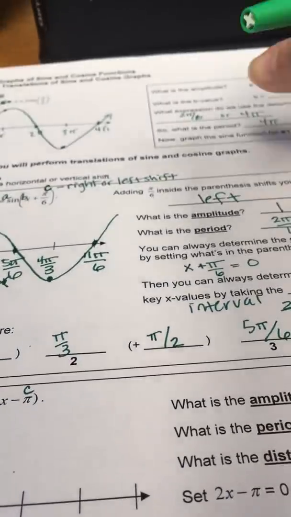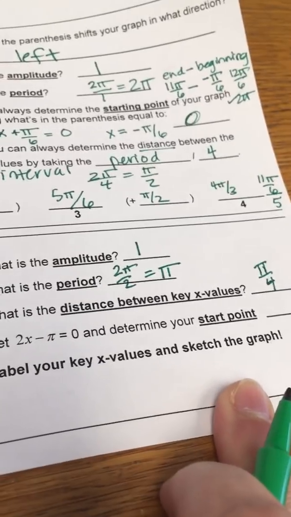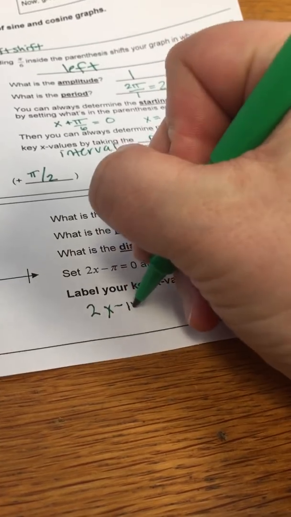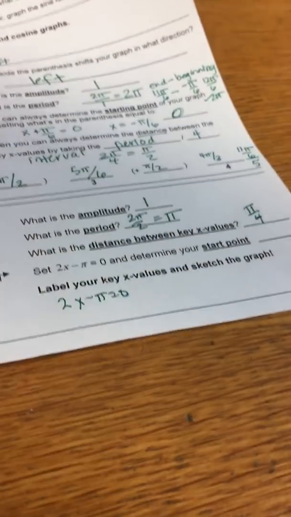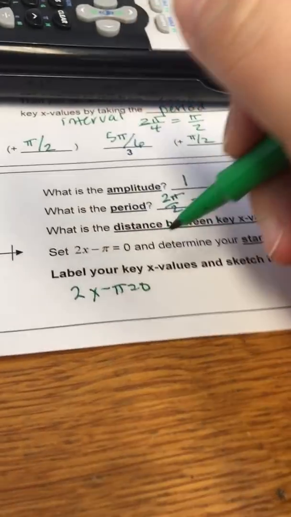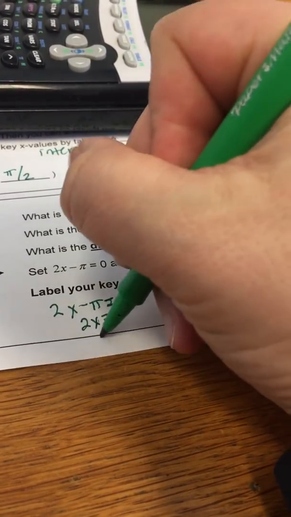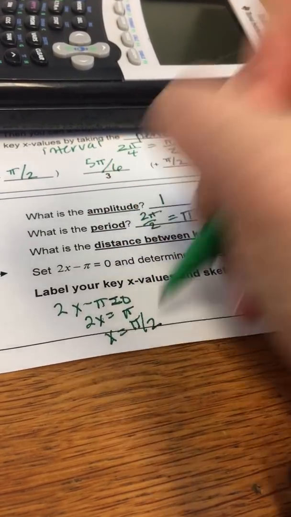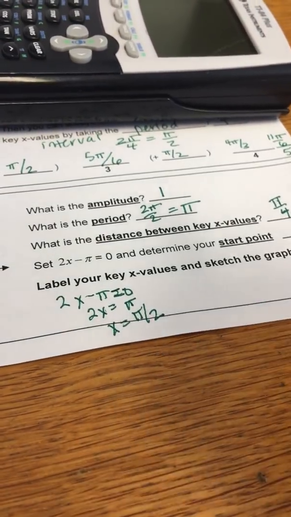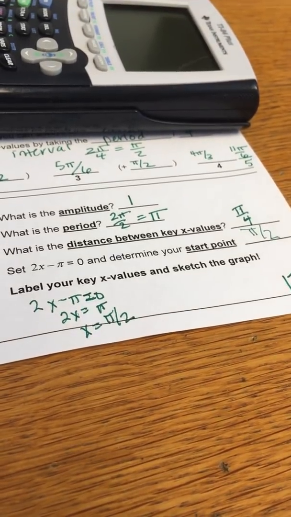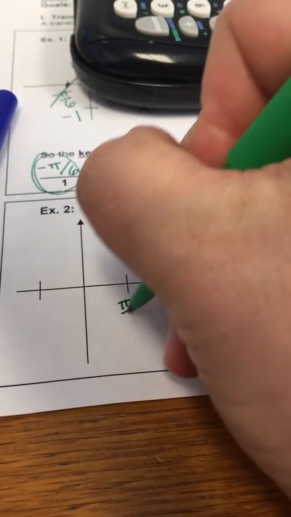All right, again, set the parentheses equal to 0, and you'll get your start value, determining where you start. So 2x minus pi is equal to 0. Okay, so 2x is equal to pi. X is equal to pi over 2. So this time, our graph actually starts to the right of the origin. Okay, so my starting point here is pi over 2.